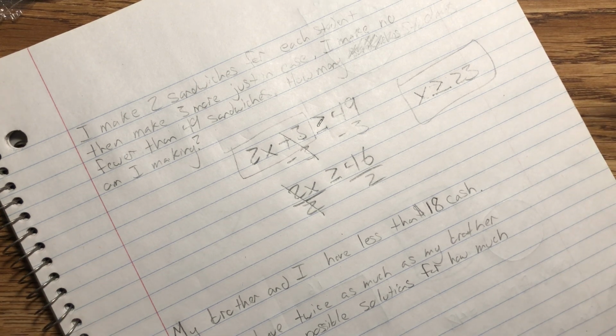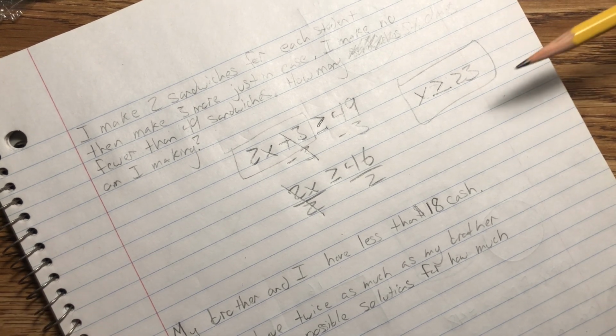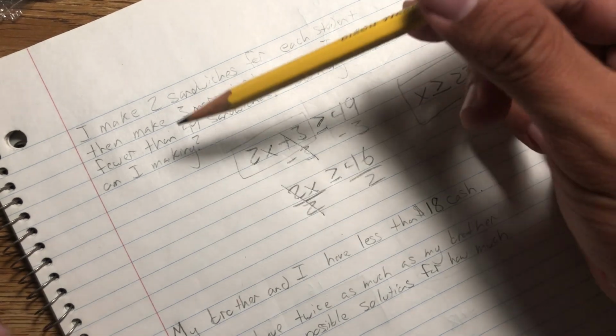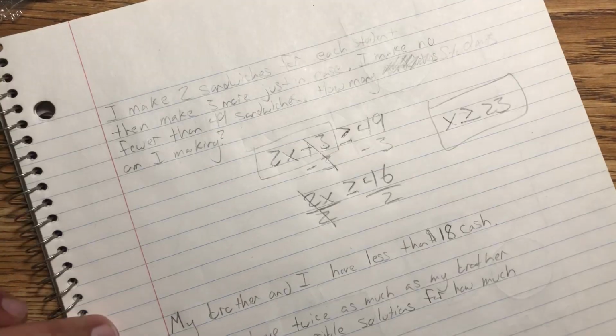So there could be 23 kids in a class, or 24, or 25, or 26, but it has to be 23 or greater because the fewest I'm making is 49 sandwiches.